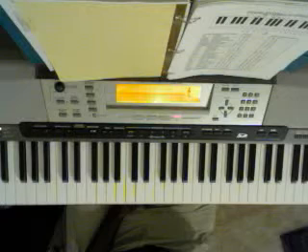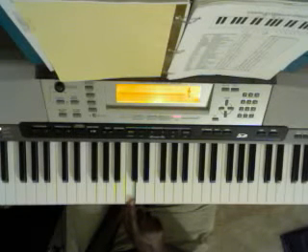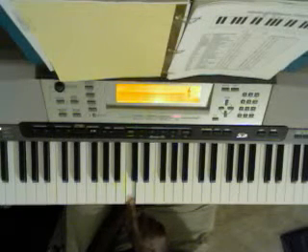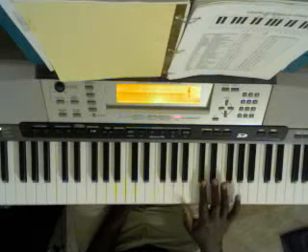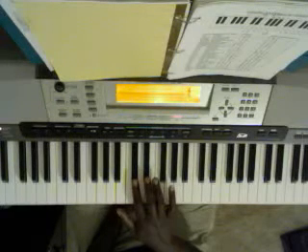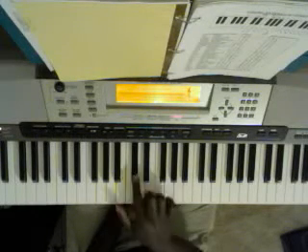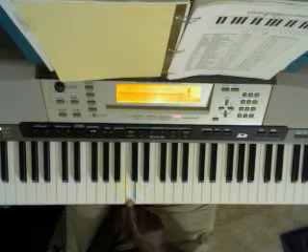So in order to find your C, if you're a novice just learning how to play, in order to identify where your middle C is, always remember the 2 black keys. And the first black key, half step down from that, is your C, middle C.